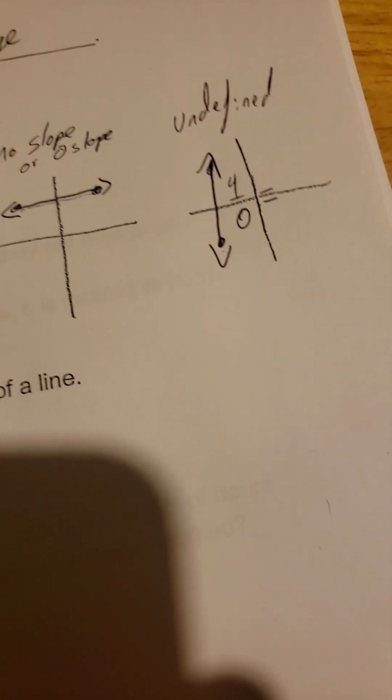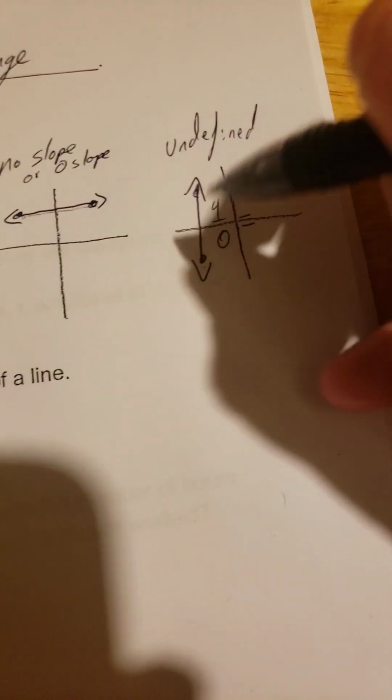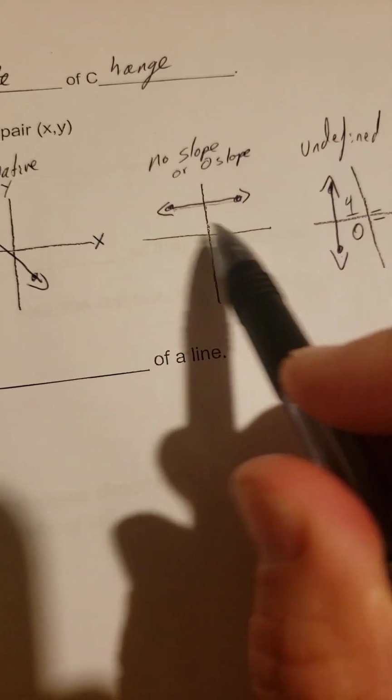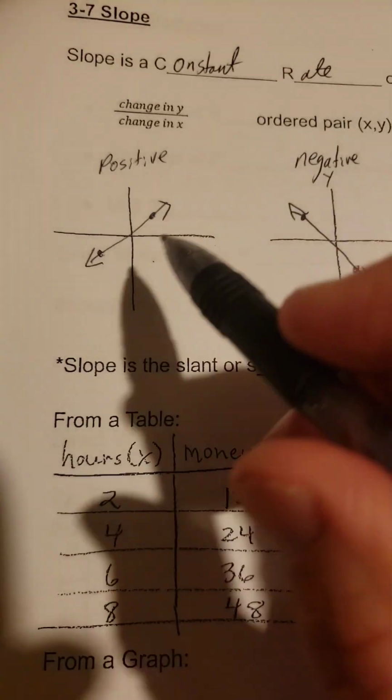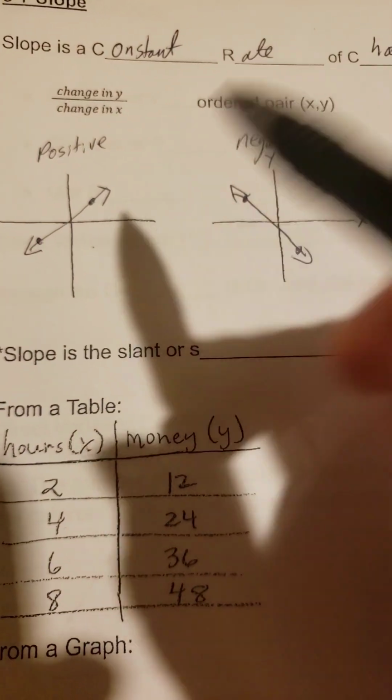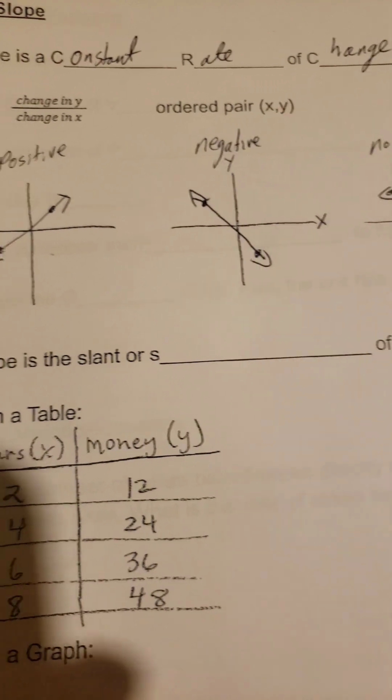So that's undefined. Okay? So undefined is a straight up and down line. Zero slope or no slope is a horizontal line. And then if it's trending up as you go to the right, it's positive. Trending down to the right, it's negative.